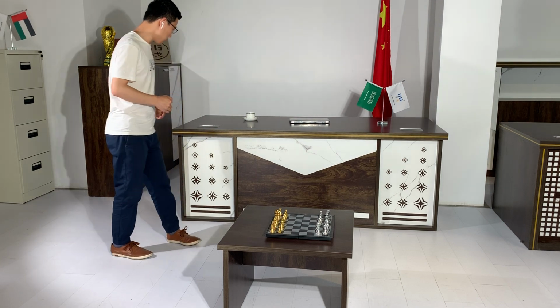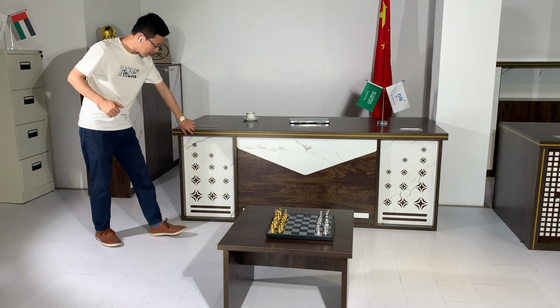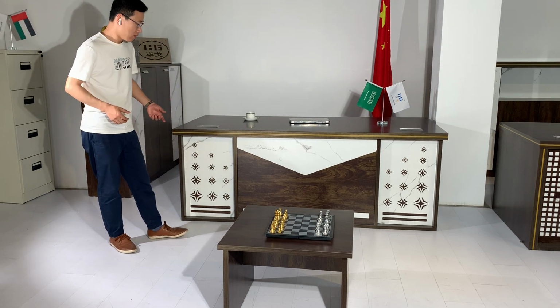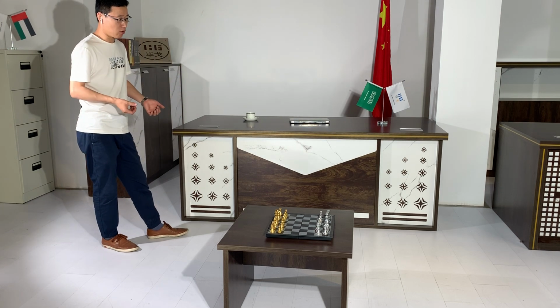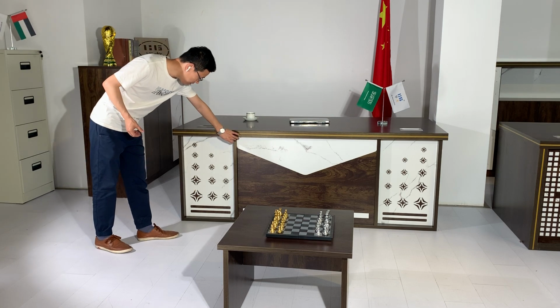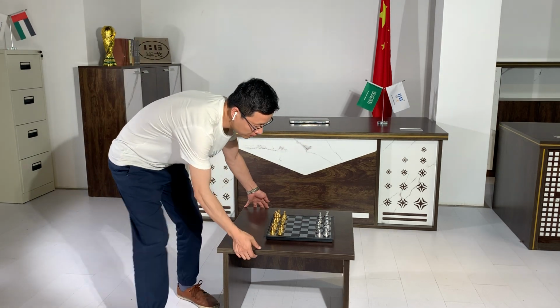In this design, as you can see, the side legs and the middle board are 25 mm thick, a different size from our other tables. That is 2.5 cm thickness. Let me move the coffee table.